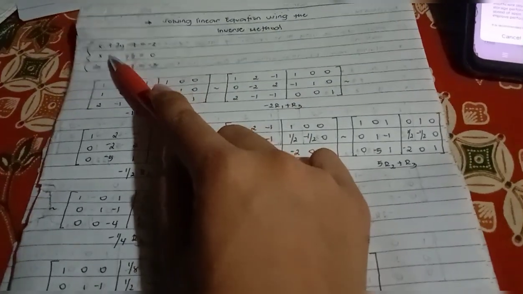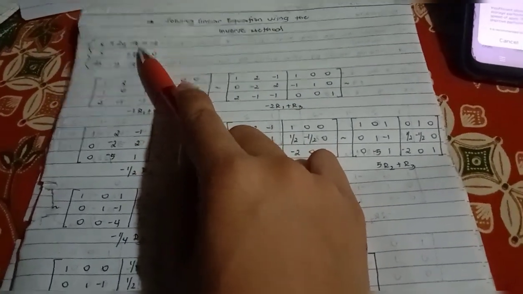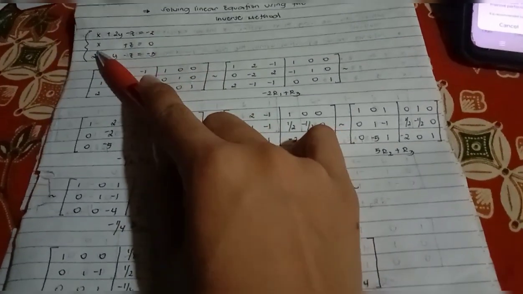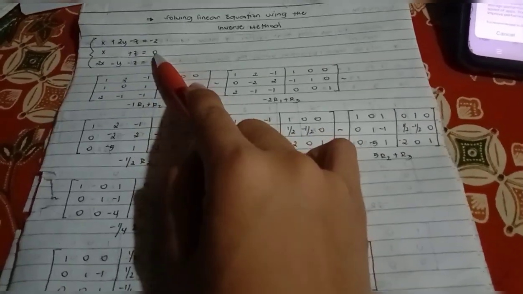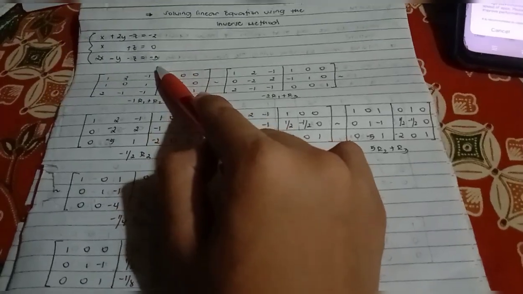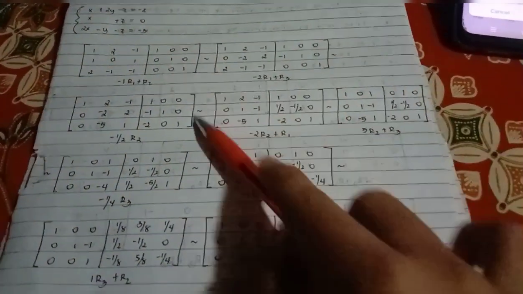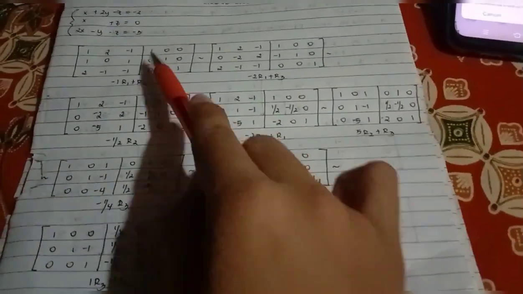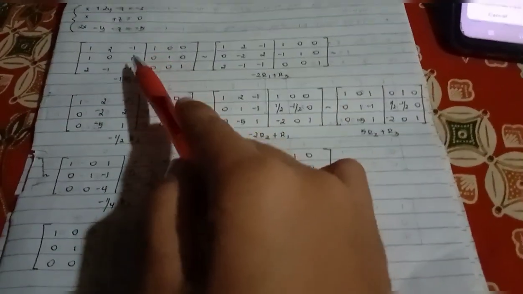Next is solving the linear equation using the inverse method. The problem is x plus 2y negative z is equal to negative 2. x plus z is equal to 0. 2x minus y minus z is equal to negative 3. Same as the Gauss-Jordan method, we need to write the coefficients of this problem.